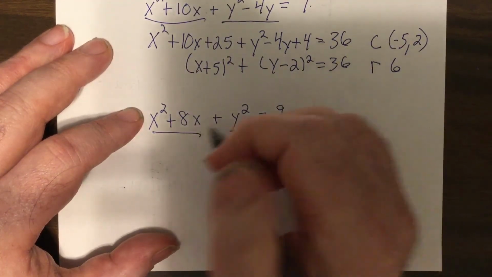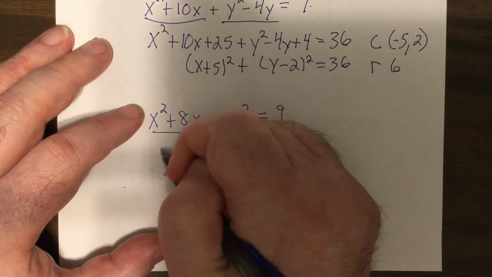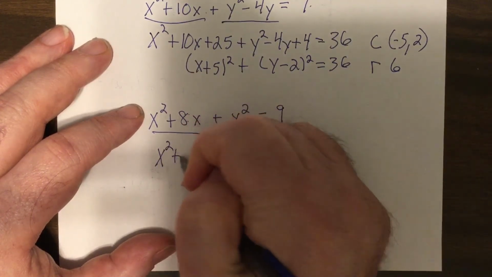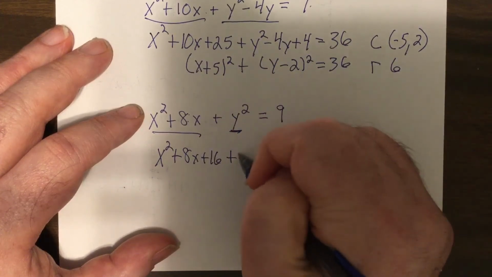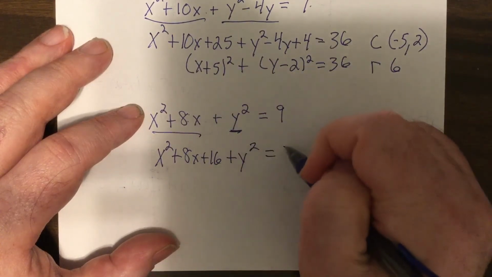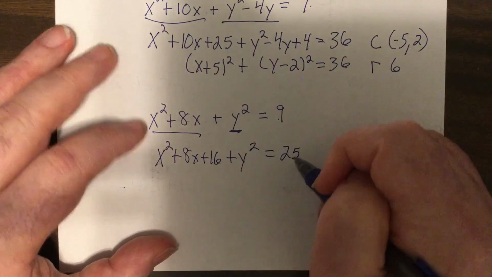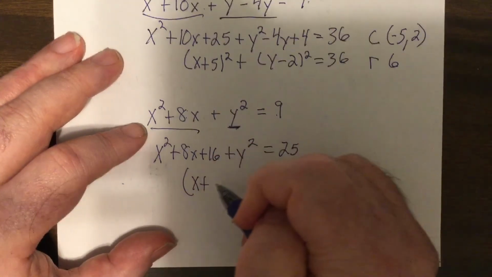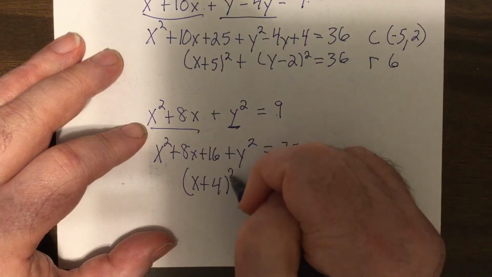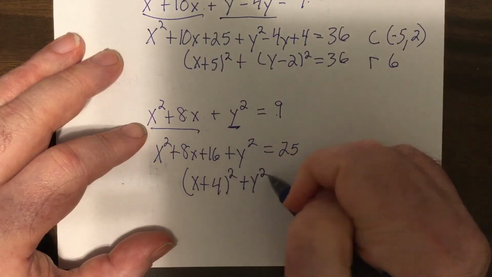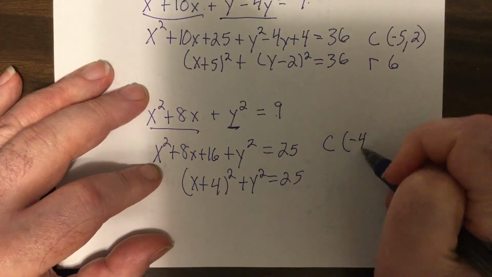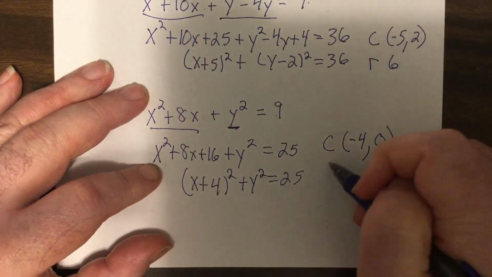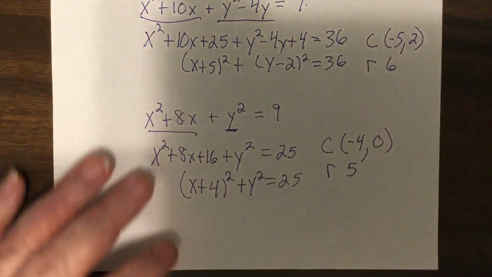And then this one, we don't have to complete the square on the y part. It's already a square by itself. Half of 8 is 4, and 4 squared is 16. And 9 plus 16 is 25. So it'd be (x plus 4) squared plus y squared equals 25. So the center is -4, 0, and the radius is 5.